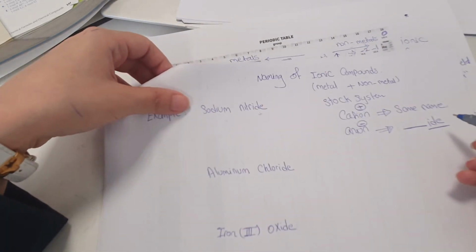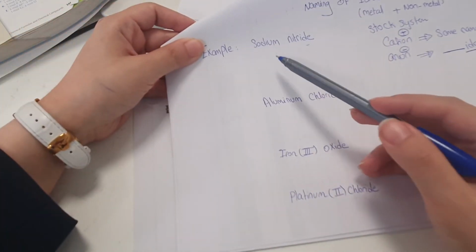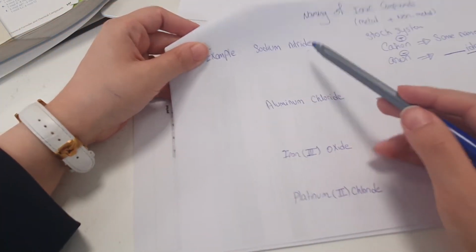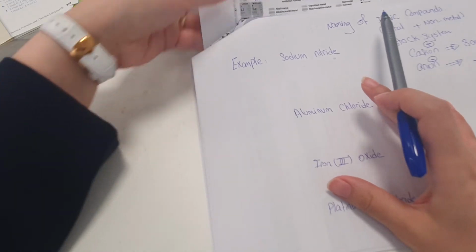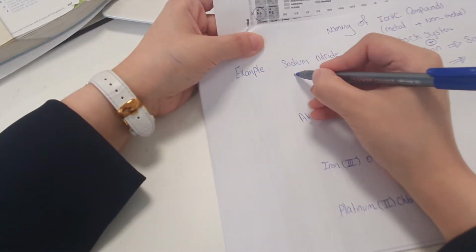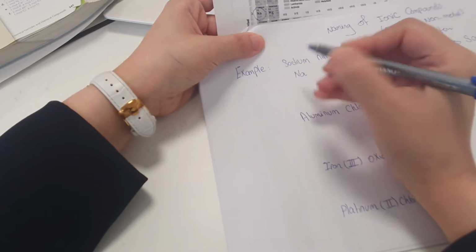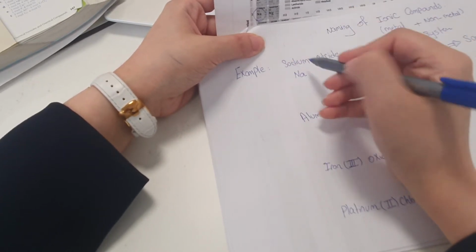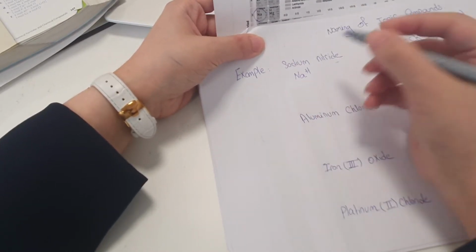So here in the example we have sodium nitride. We figure out from the periodic table where sodium is: in group 1, with the symbol Na, capital N, small a, so its oxidation number is +1.